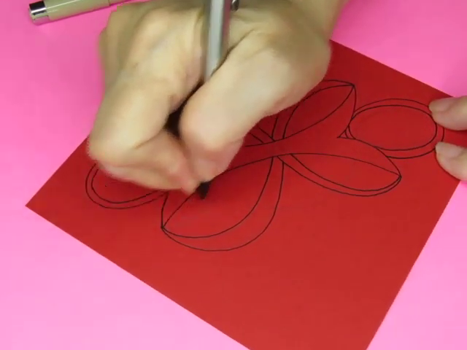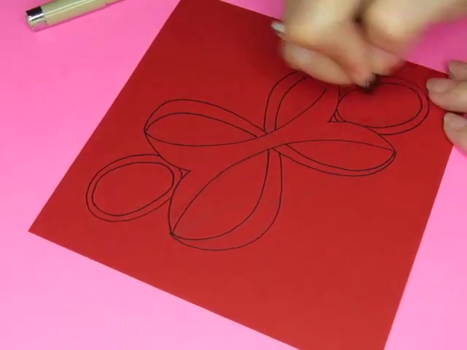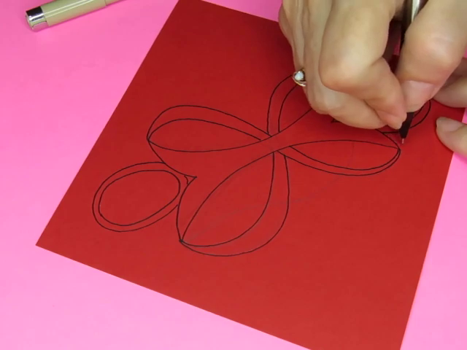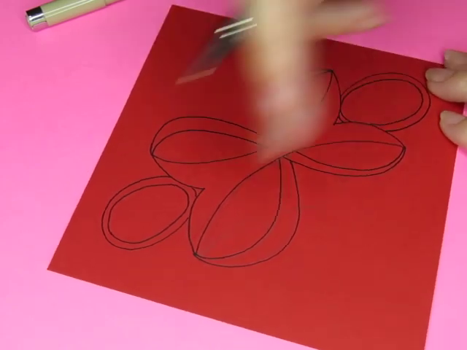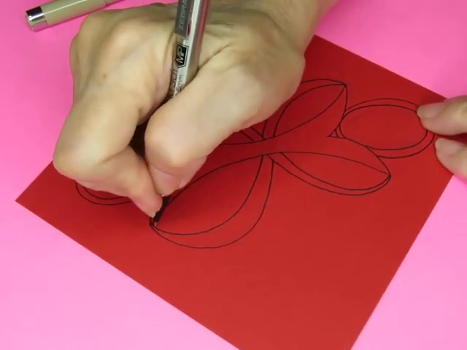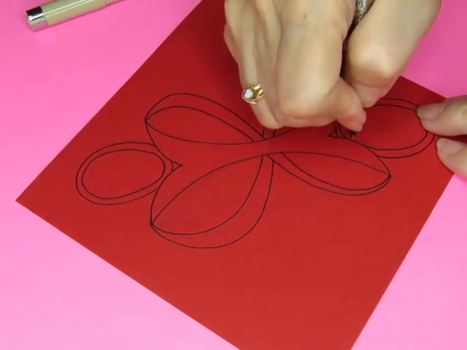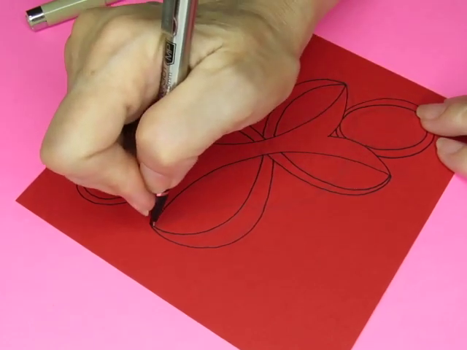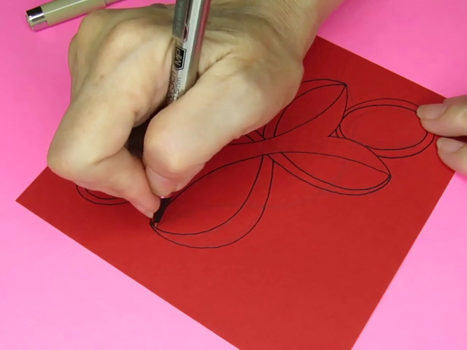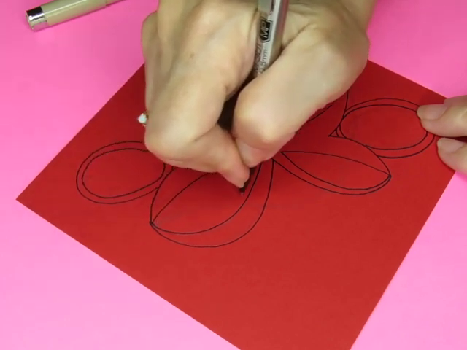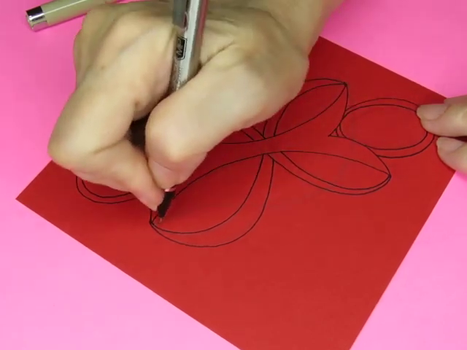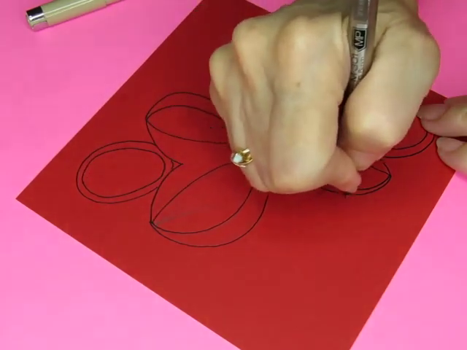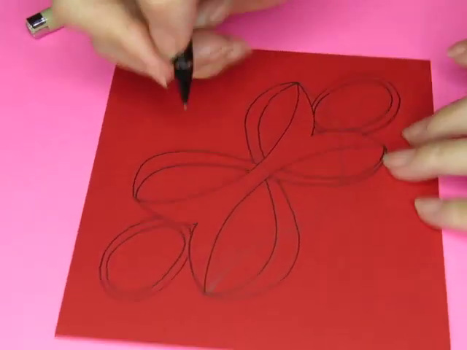This one comes this way, and the other one's supposed to come this way, but I think I'm going to do it the other direction and turn it around. So this is going to go this way, with I want it more curvy there. Like that.